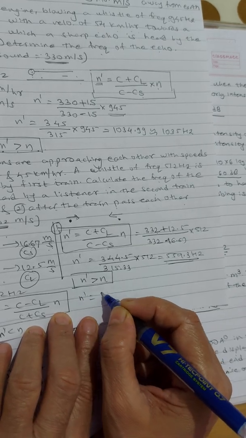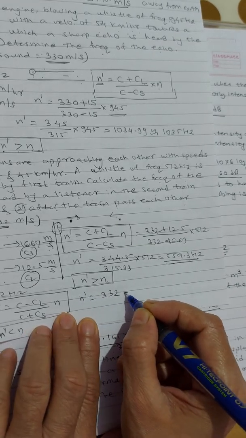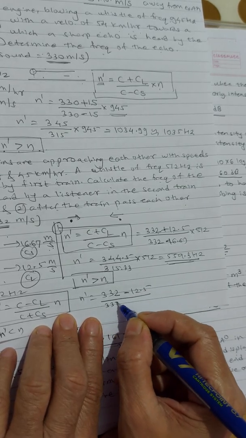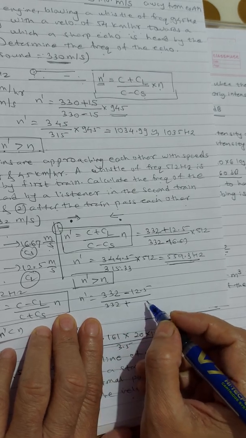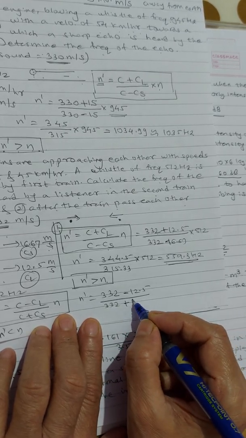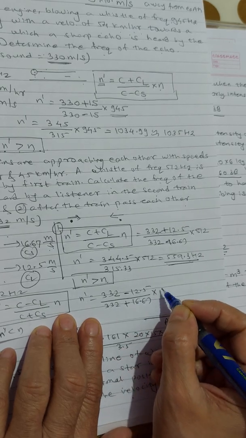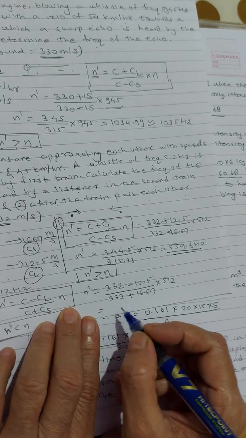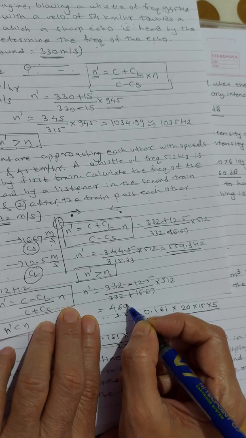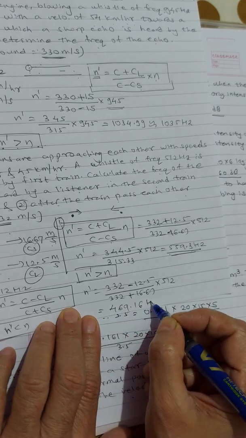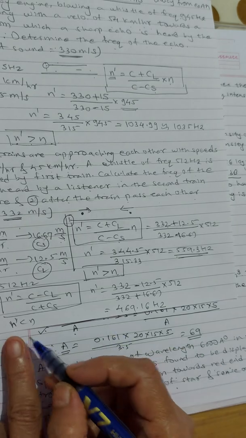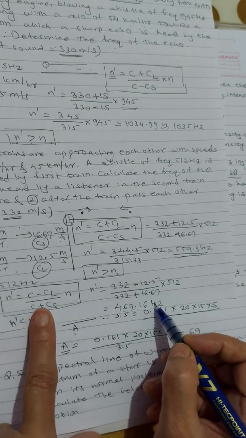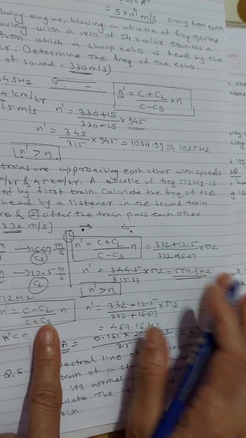So now just substitute the values and we should get the answer. N dash will be 332 minus CL. CL is 12.5, divided by 332 plus CS. CS is 16.67, into 512. If you simplify this, we will get the answer to be 469.16 hertz. Here n dash, as I mentioned, has to be less than n. Yes, we got the value 469.16 hertz. So this is the way we should solve such problems.